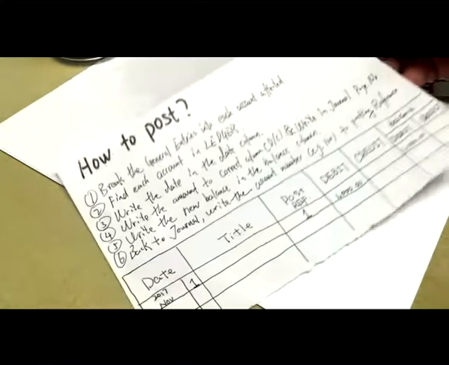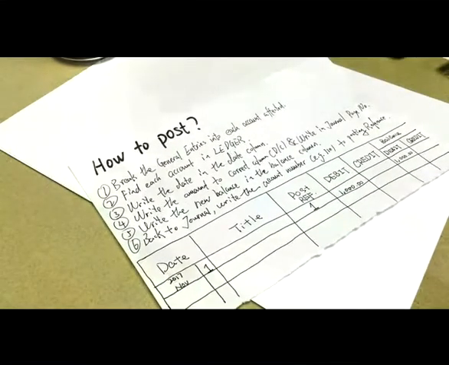There are 6 steps when you post. First, you break the journal entry down into each account affected. Remember, each page only has one account. Second, you find the account in the ledger. Third, you write the date in the date column on the left, and the full date only if it is a new page or the month or year has changed.